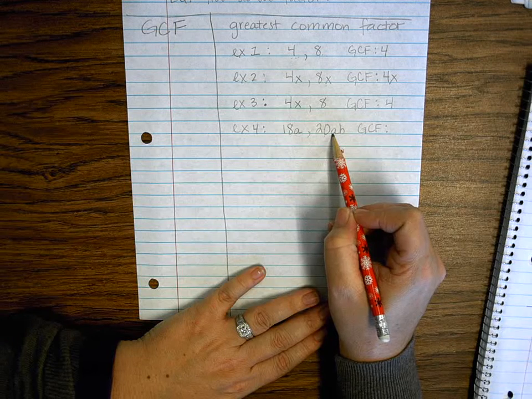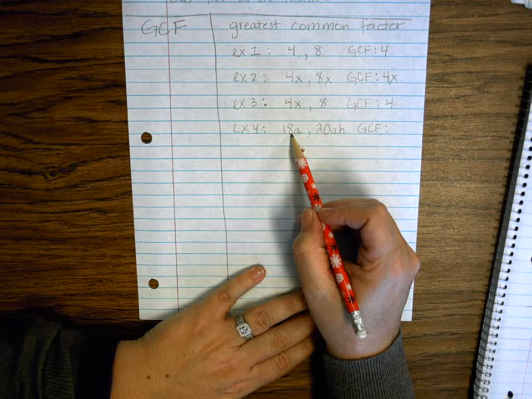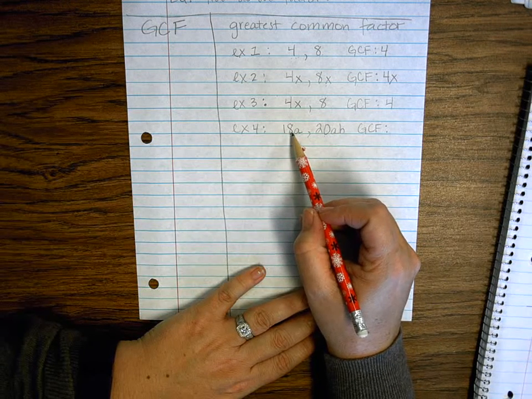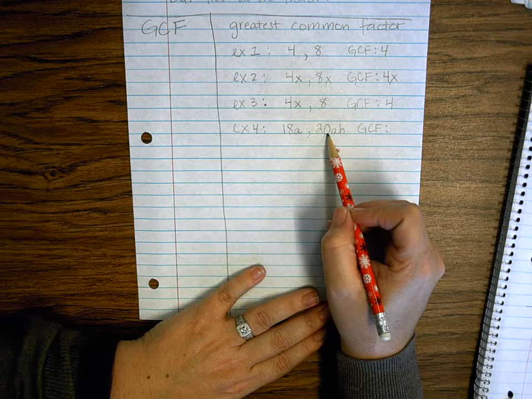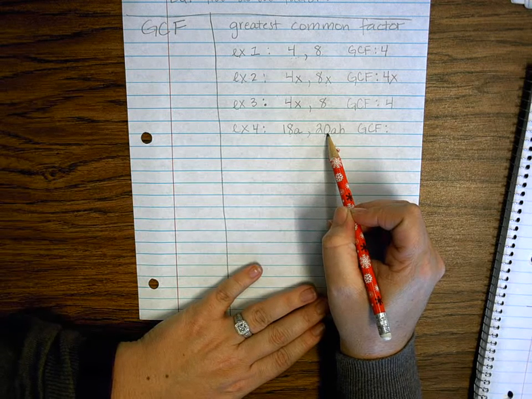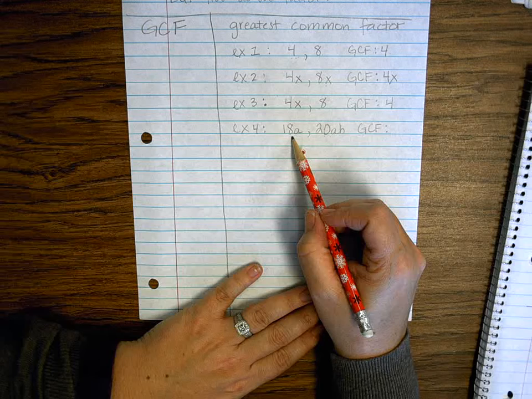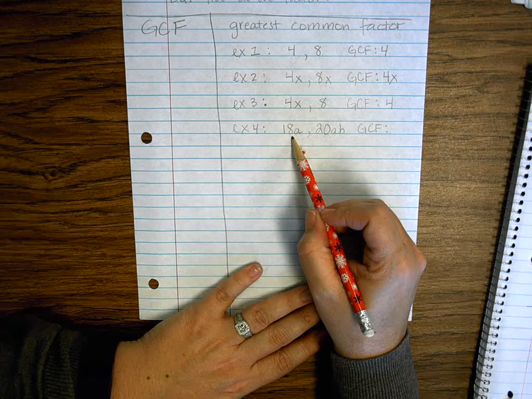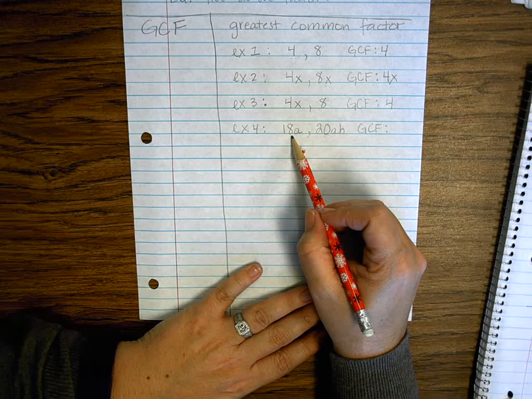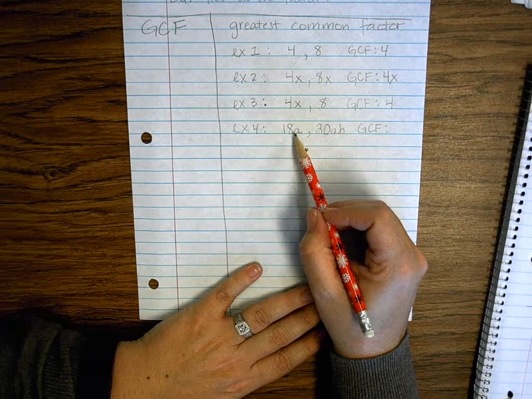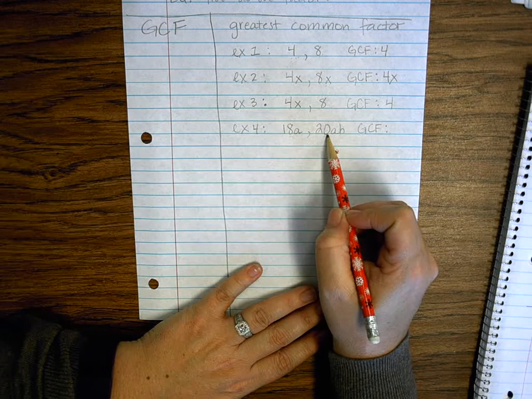No. Okay, so let's cut that into thirds maybe because we know 6 times 3. Does 6 go into 20 evenly? No. So how about 3? Does 3 go into 20 evenly? No. So we have to go all the way down to 2. Does 2 go into both of these?